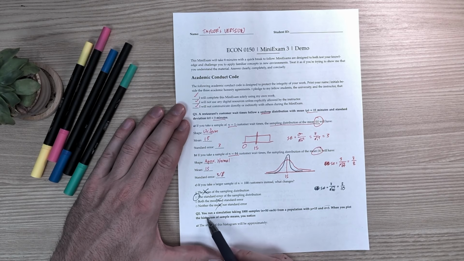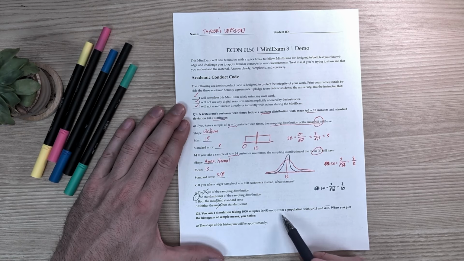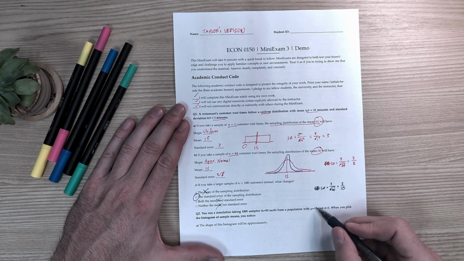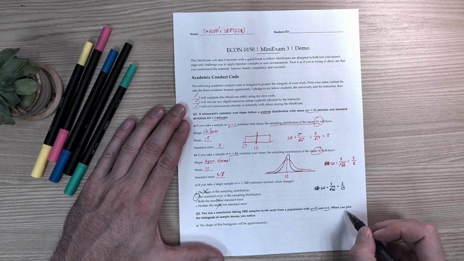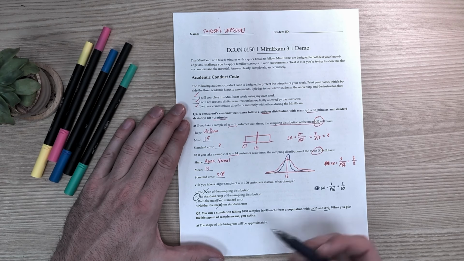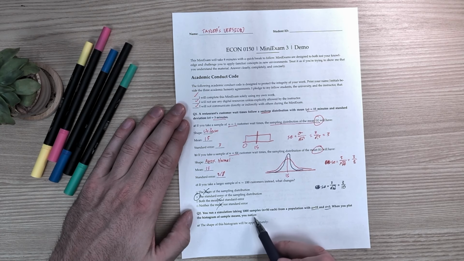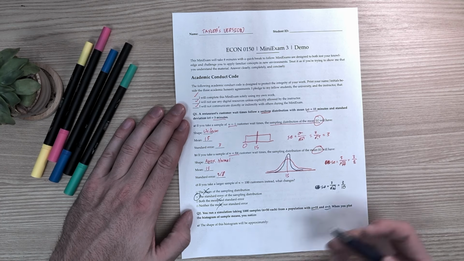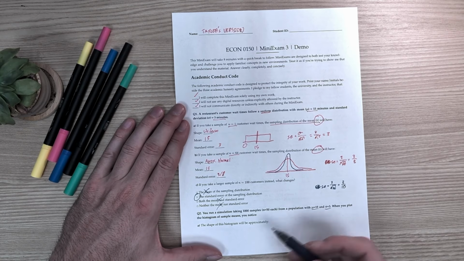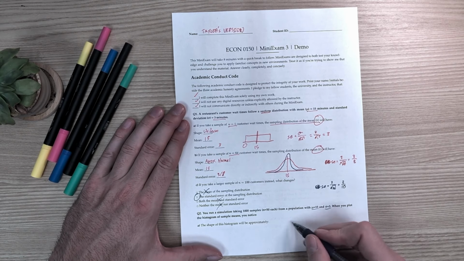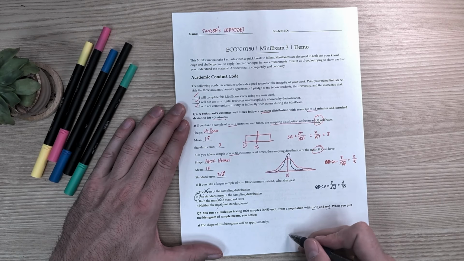So then question 2, you run a simulation taking 1,000 samples, each with a sample size of 50, from a population with mu equal to 15 and sigma equals 3. When you plot the histogram of the sample means, you notice what? Unfortunately, the options are on the back of this piece of paper, but we can know the answer already, essentially. We know the shape of this histogram.